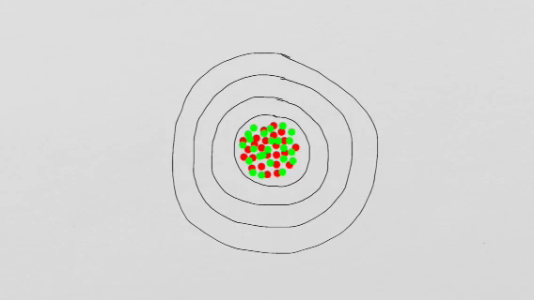This is an atom of magnesium. If we look on the periodic table of elements, we see that magnesium is located in period 3 and it is in group 2. This is the box on the periodic table that has magnesium in it.